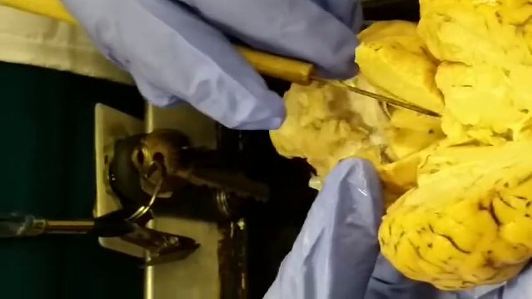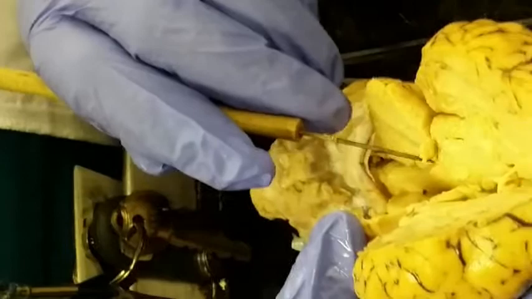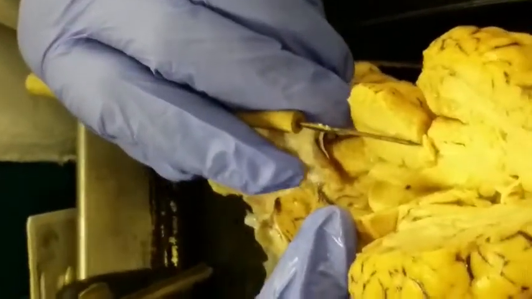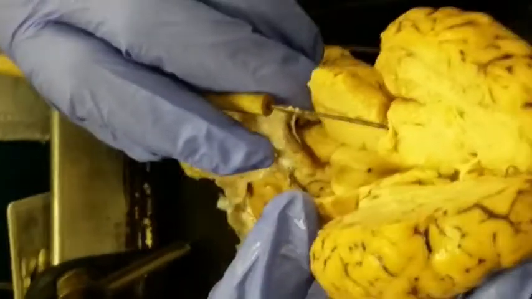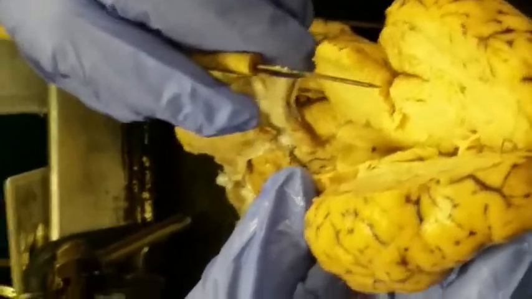That looks like a pituitary gland. It's actually falling off. What is that? That's the pineal body. The pineal gland. It must be on the test. We'll make sure to find it on this one. Somehow it broke, but that's the pineal body right there.